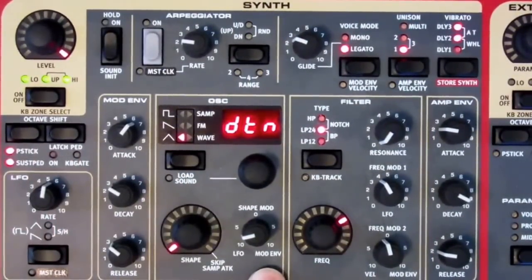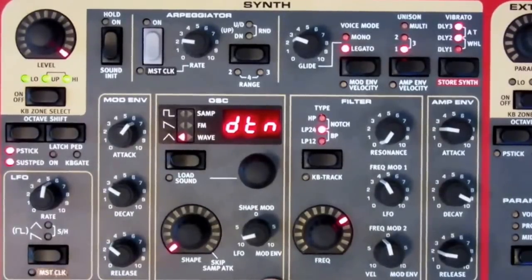Let's go to the mod envelope side, which I'm less familiar with, but we can still try that. Let's do the hold.